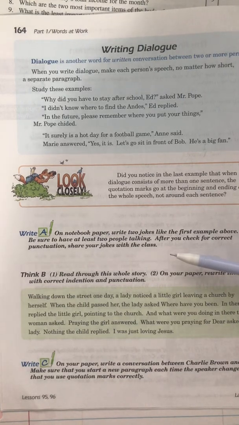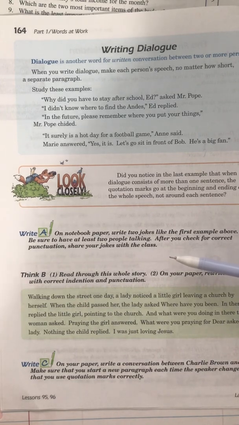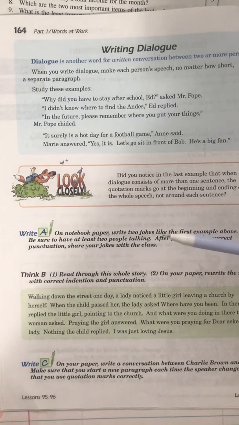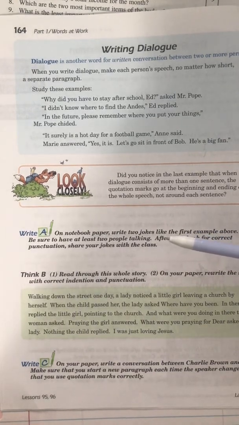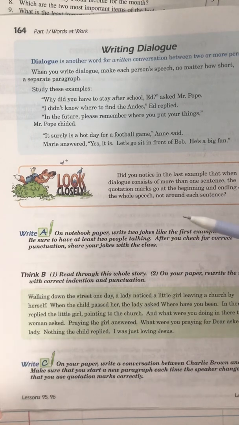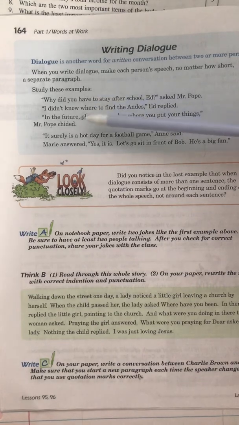So, you're going to make sure that when you write your jokes, you have a paragraph for each person speaking. And it could be a sentence, but make sure that you're not writing the second person's part of the dialogue next to it. They should be in different lines.